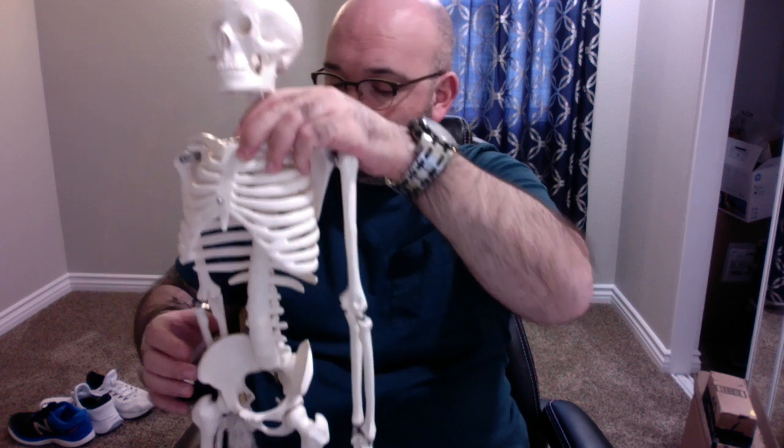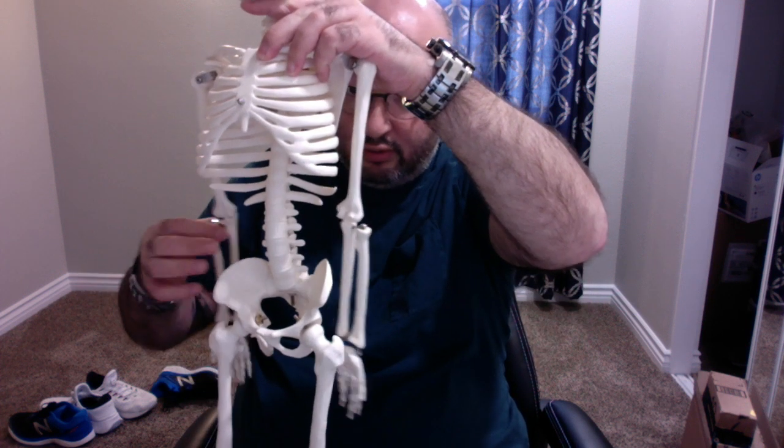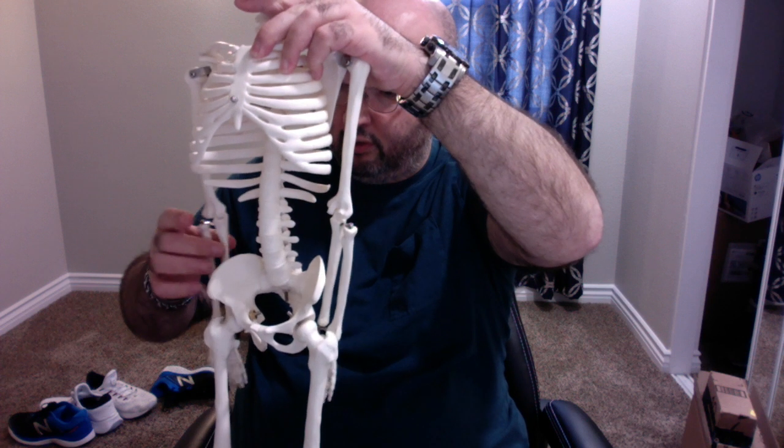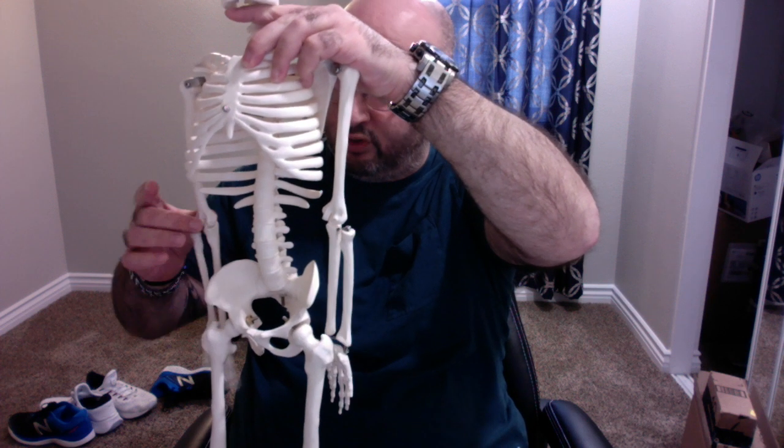Our scapula is our shoulder blade. So from this view, this is the scapula here. And then the ulna, again, of the forearm, this is the ulna. Sorry, the ulna is here. This is the longer of the two forearm bones. This is the ulna.